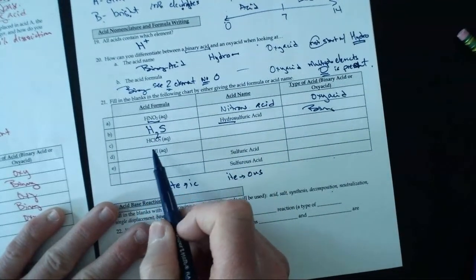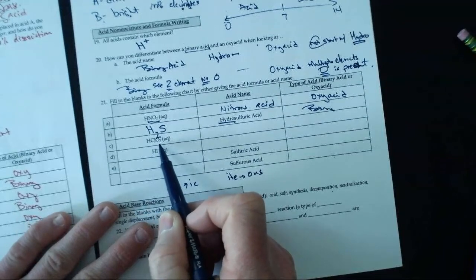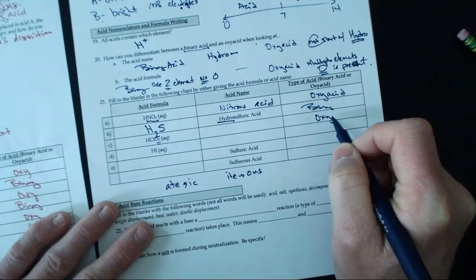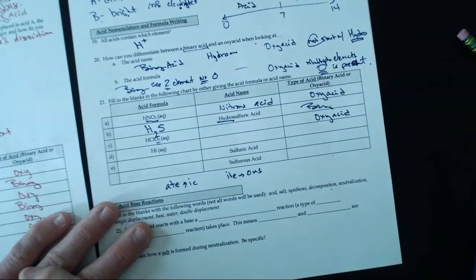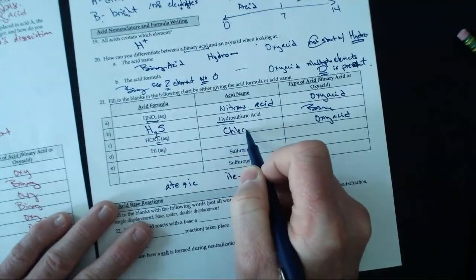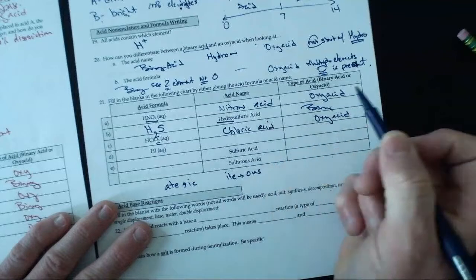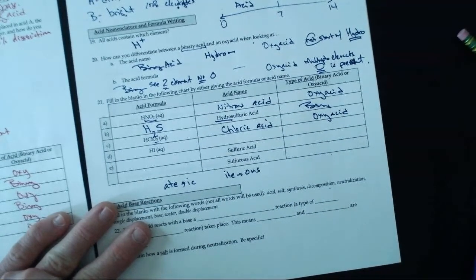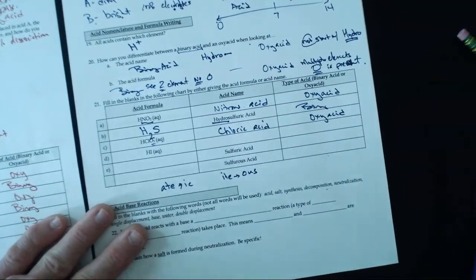All right, look at the next one. HClO3. I see this oxygen right here, so that tells me straight away it's an oxyacid. Now I just need to look on my periodic table and find out what ClO3 is. It turns out that ClO3 is chlorate, ate becomes ic, so this becomes chloric acid. Don't forget, there is a whole video on my e-class page that goes through all of this naming.